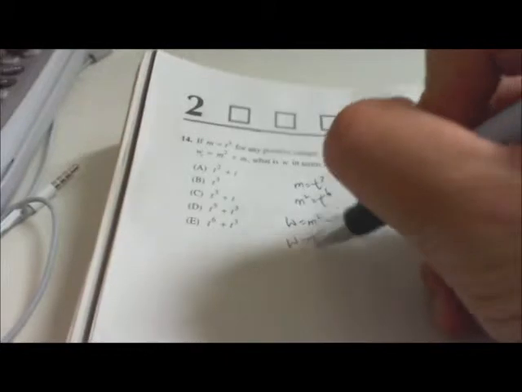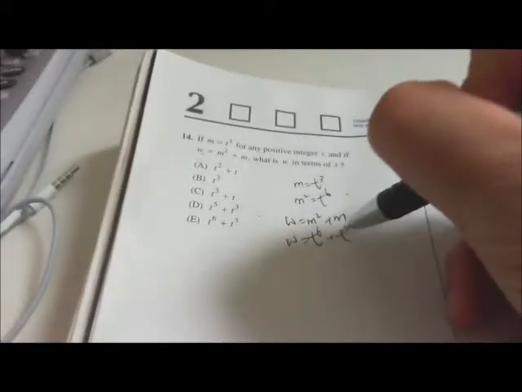Number 14. They're looking for what is W in terms of T. That means you have to represent the M by T. So M squared, since M equals T cubed, so M squared equals T to the 6. So W equals M squared plus M. So very obvious that M squared equals T to the 6, so it's T to the 6 plus T cubed. So the answer is E.